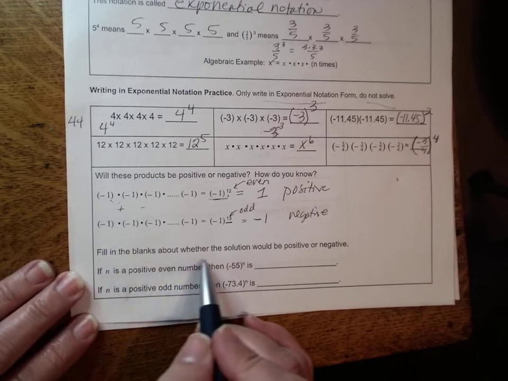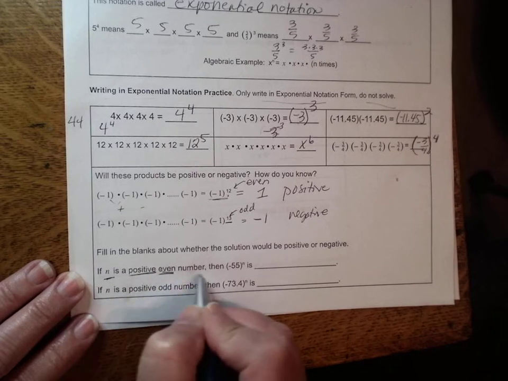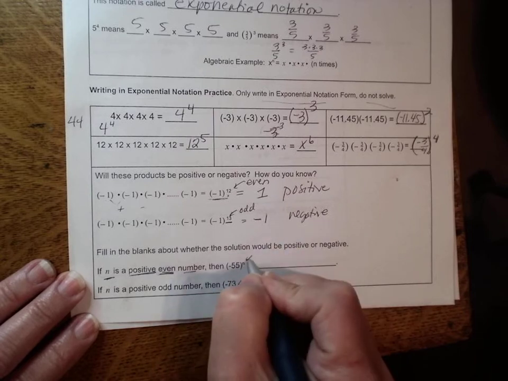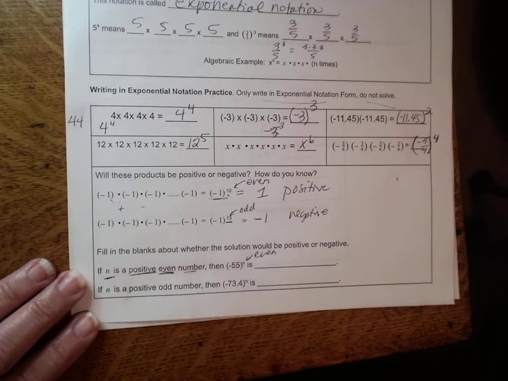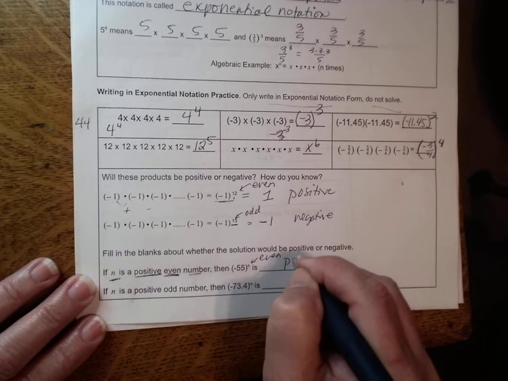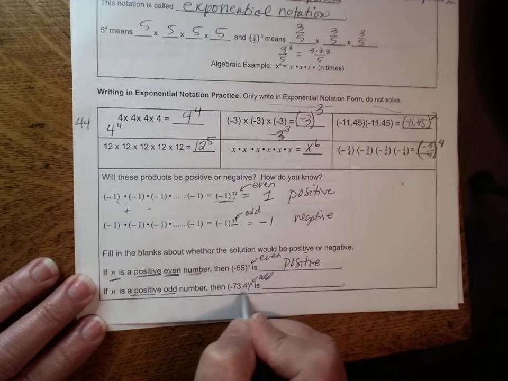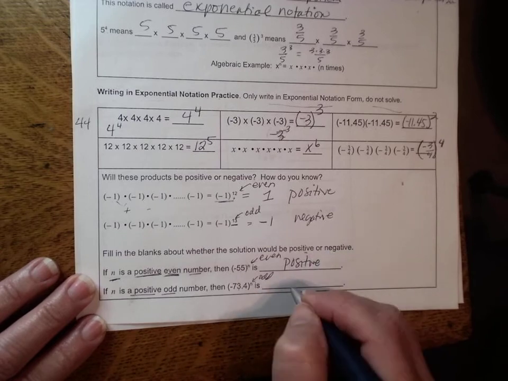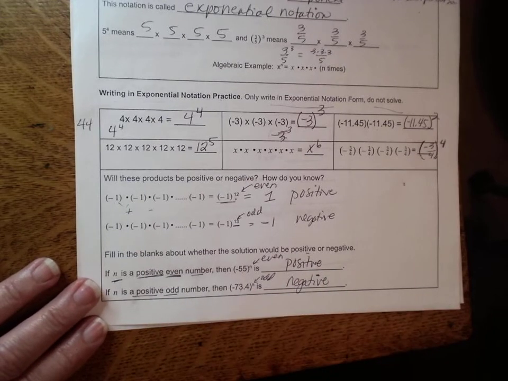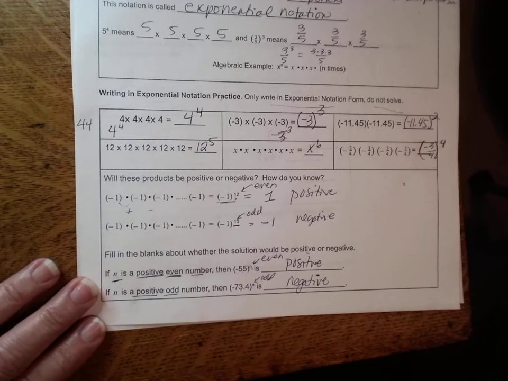Okay, now let's see what this says. Fill in the blanks about whether the solution will be positive or negative. If the exponent is a positive even number, is this answer going to be positive or negative? Positive. Good. If it's a positive odd number, if n is odd, this is going to be negative. Good. We'll work with these. But if the base is negative, it all depends on the exponent.